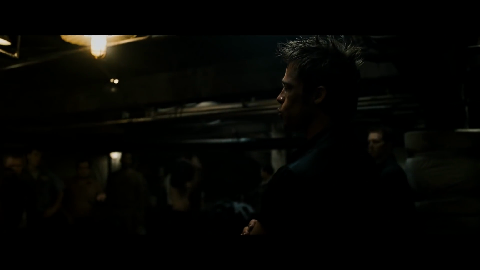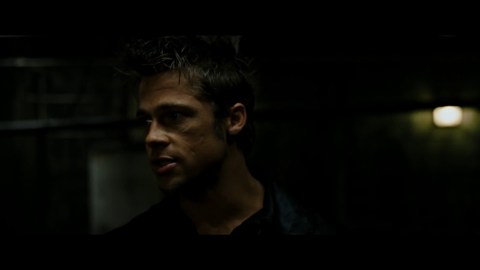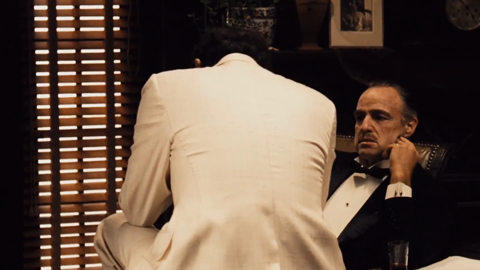Now, there are so many other DPs and so many other examples that I could ramble on about for hours, but for the sake of time, I'll just mention one last DP that has demonstrated one of the best uses of lighting to not only portray a character's emotion, but the audience's emotion towards that character.